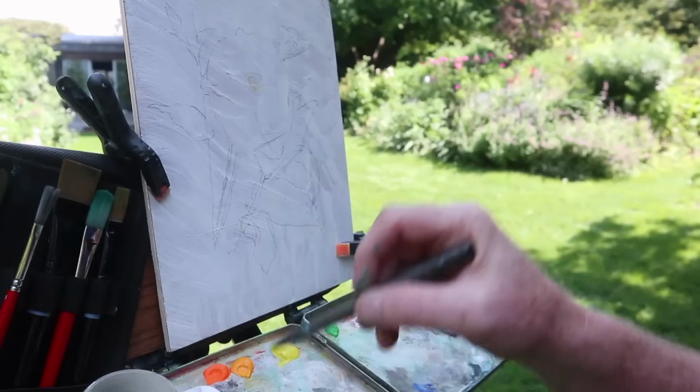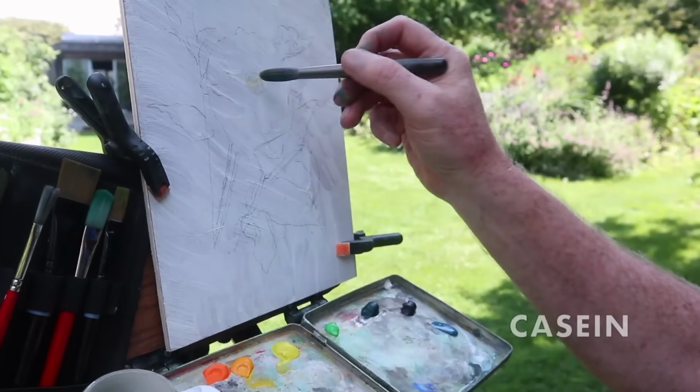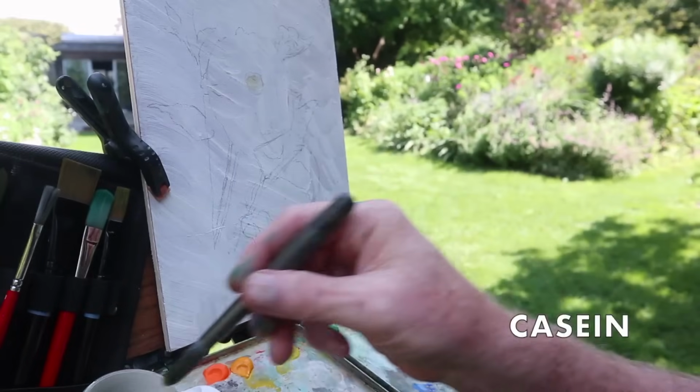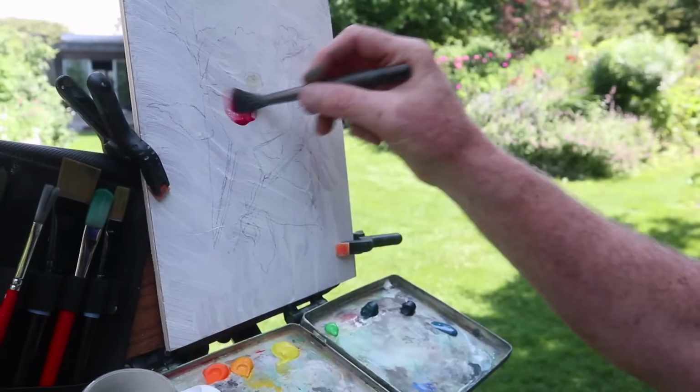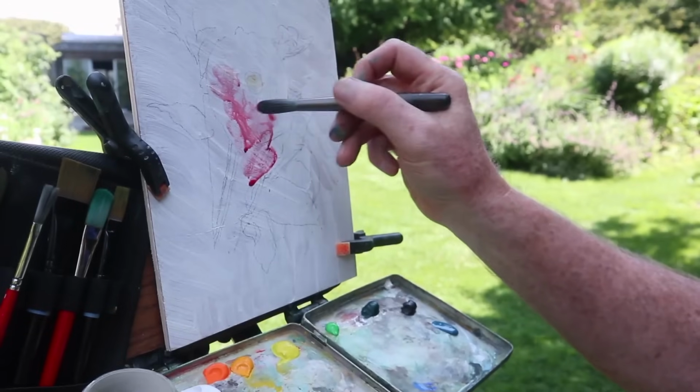I'm working on a white gessoed plywood panel. I'm using Casein paint. Casein is similar to gouache, and there's a link in the upper right to a video that goes more into detail about that paint medium in case you're interested.